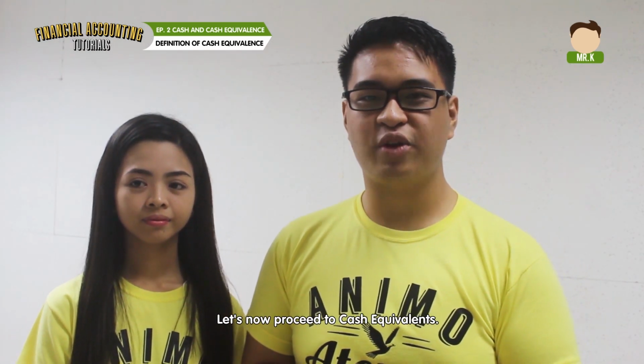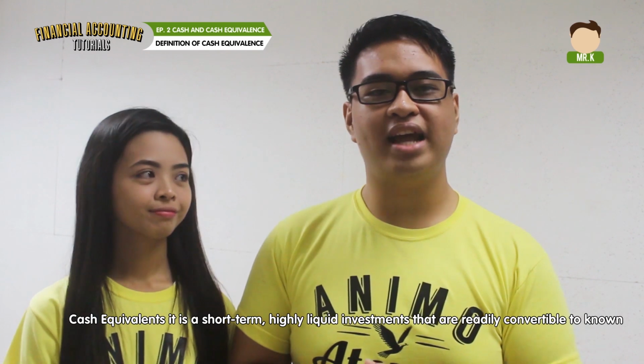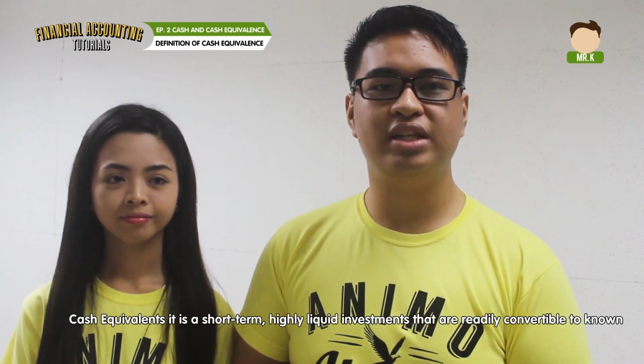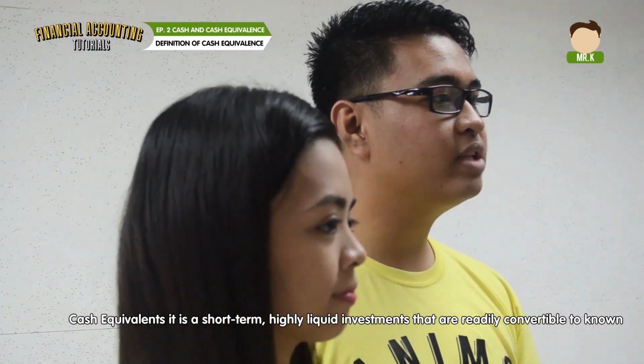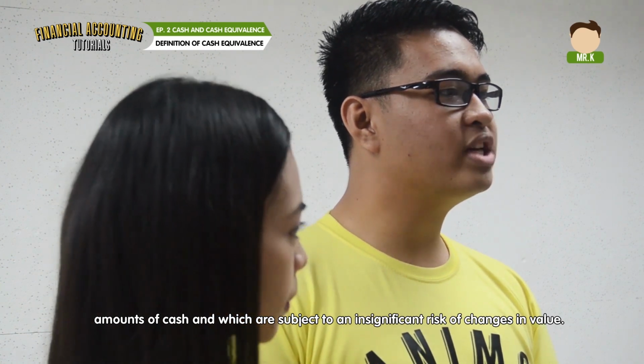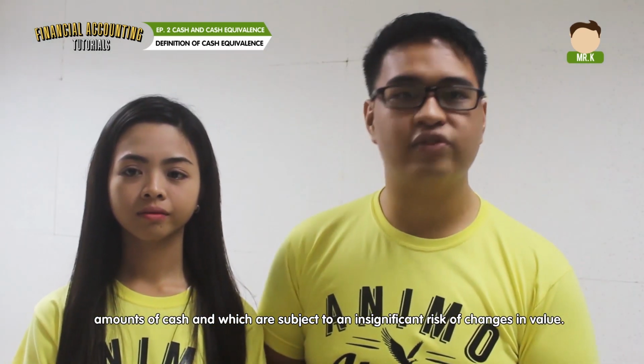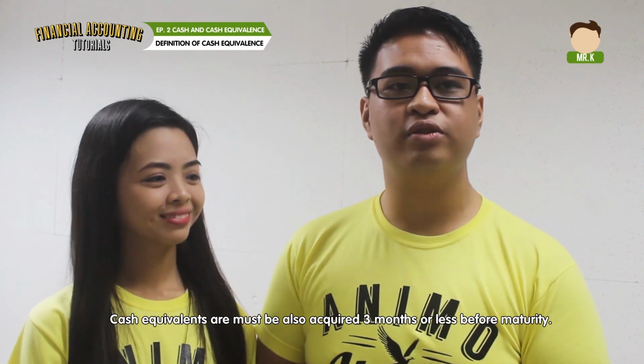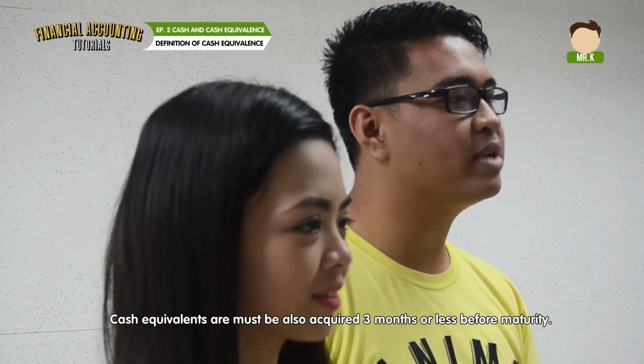Let's now proceed to cash equivalents. Cash equivalents are short-term, highly liquid investments that are readily convertible to known amounts of cash and which are subject to an insignificant risk of changes in value. Cash equivalents must also be acquired 3 months or less before maturity.